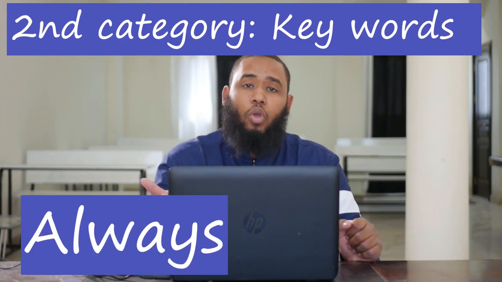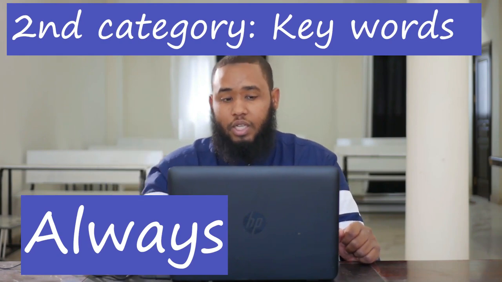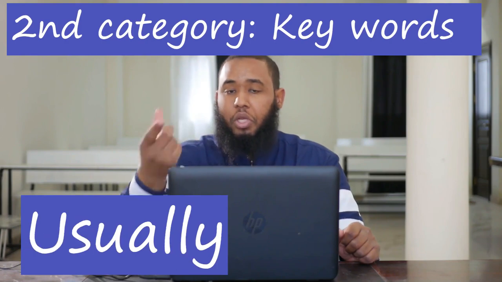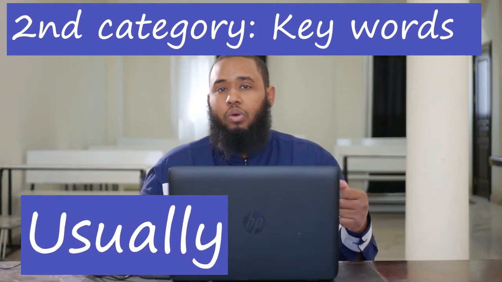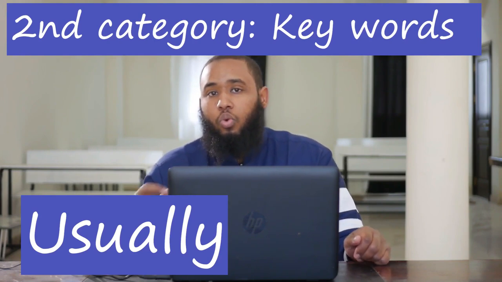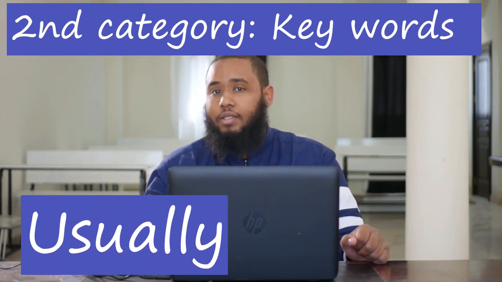For example, you can use the word always if you want to speak in the present simple tense. You can use the word usually. So when we said she usually wakes up at 6 o'clock, we use the word usually, it's a key word for this tense, the present simple tense.